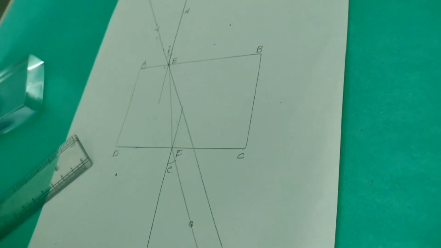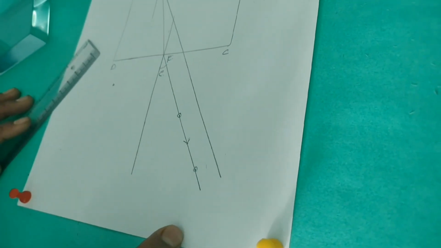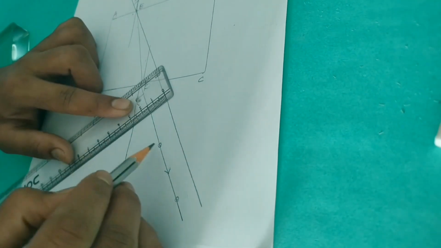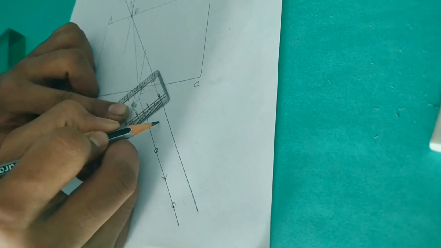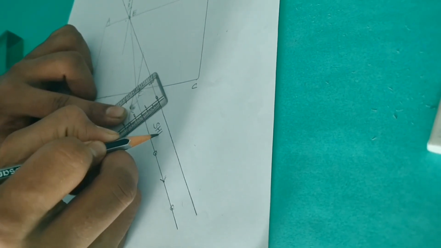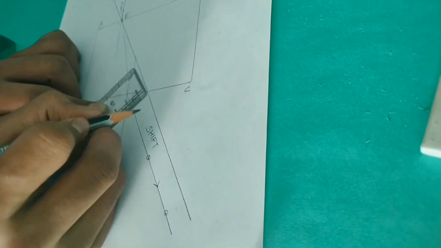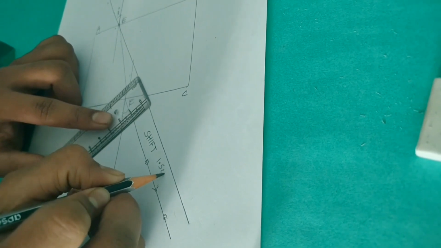Extend a line with the incident ray. Observe that the emergent ray and incident ray are parallel. This is called lateral shift. The distance between these two parallel lines is 1.5 centimeters.